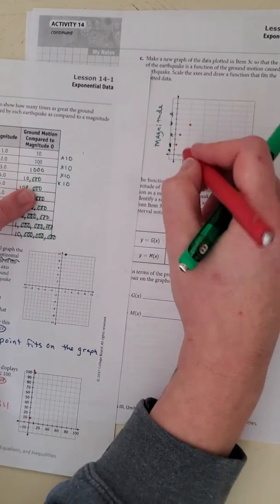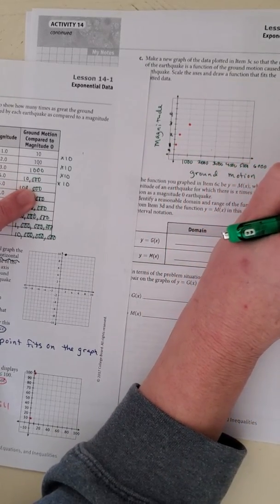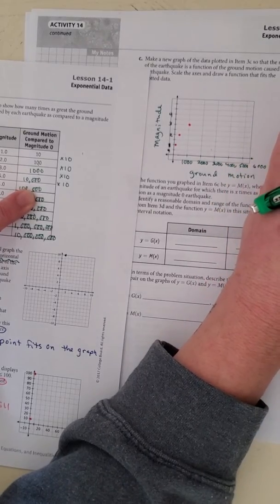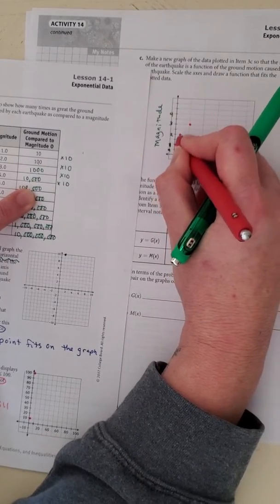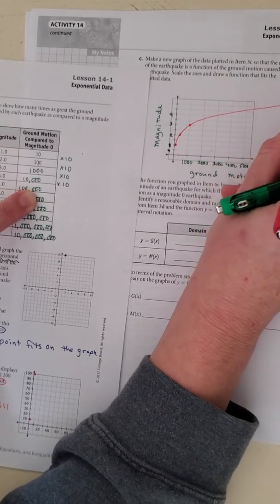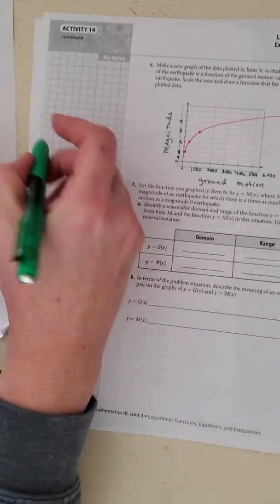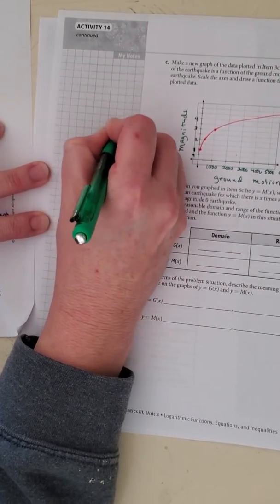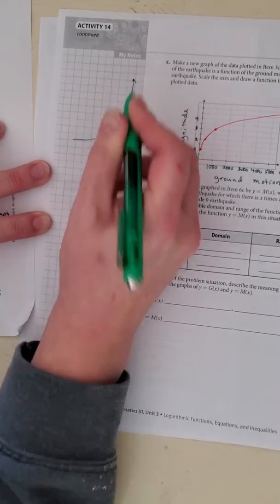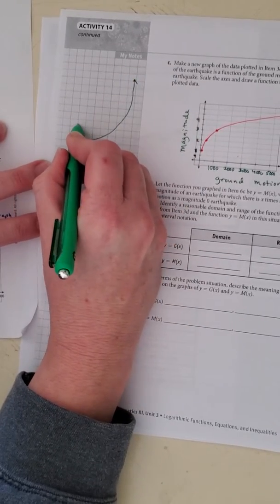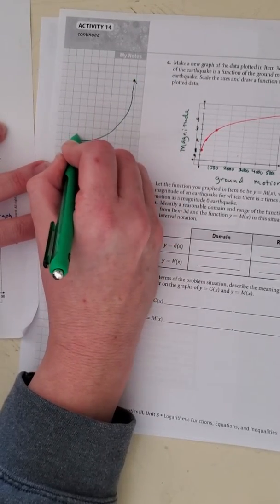And when my ground motion is 10,000, which is way over here, my magnitude is 4. And so my graph would be doing something like this. All right, so my original graph looked something like this, and now my inverse graph looks something like this.